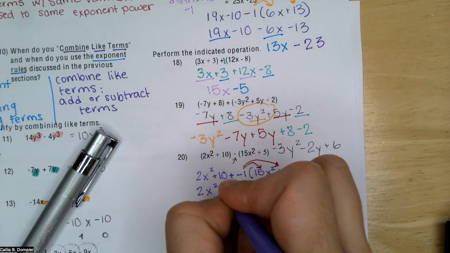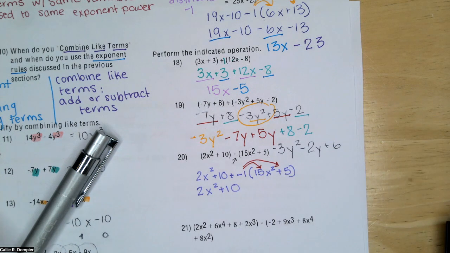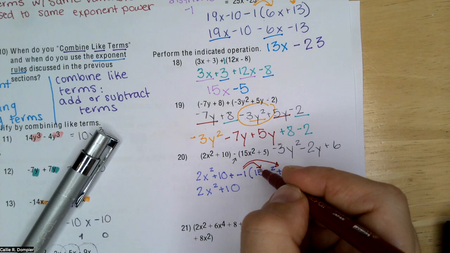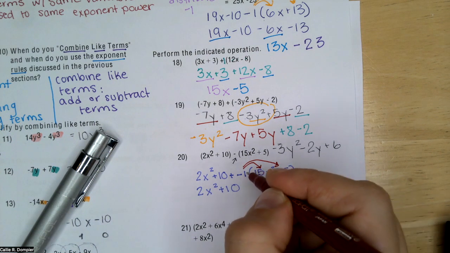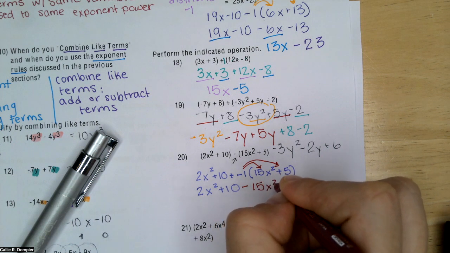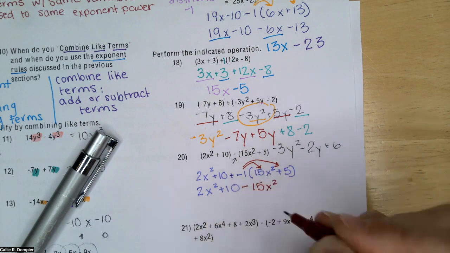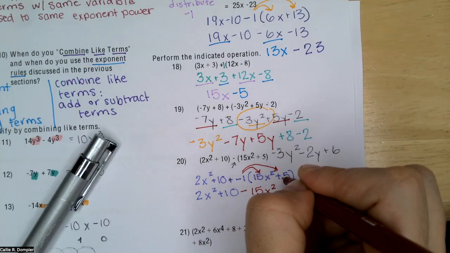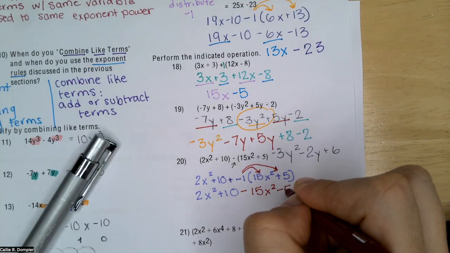2x squared plus 10. Now we're adding -1 times a positive 15x squared. Negative times a positive is a negative. So plus a negative is the same as a minus. And then -1 times a positive 5 is a -5.